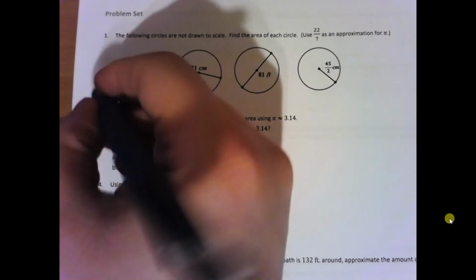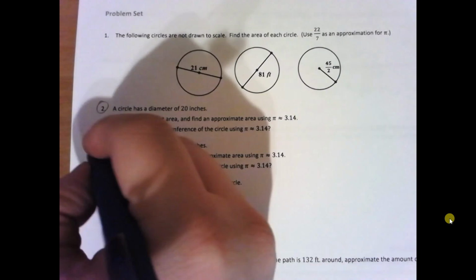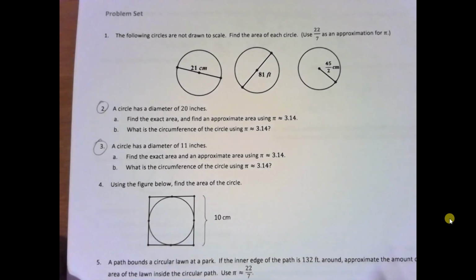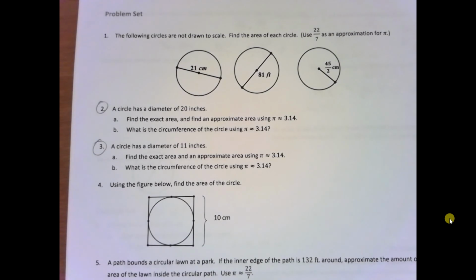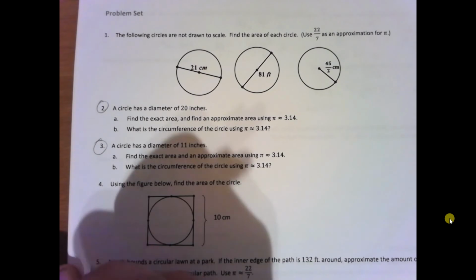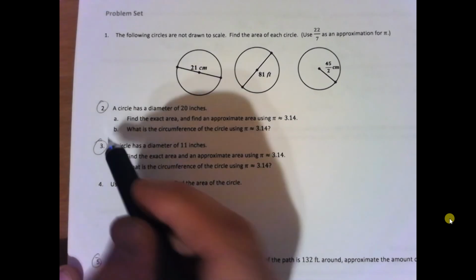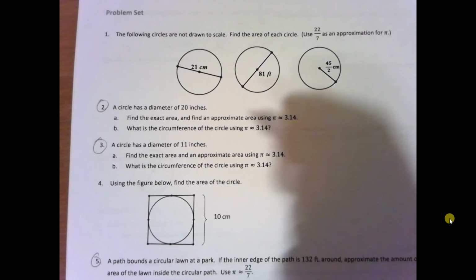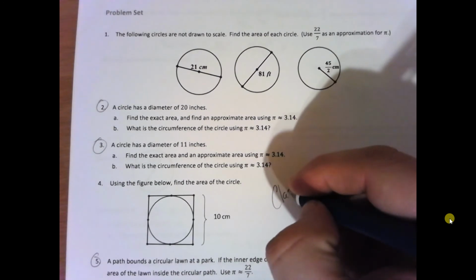Let's do numbers 2, 3, 6, and I like 8. I'll come back and do 5. So 2, 3, 5, 6, and 8. This will be your classwork for tomorrow.